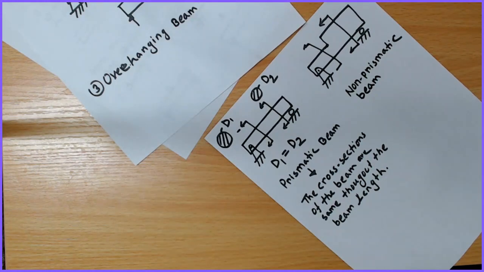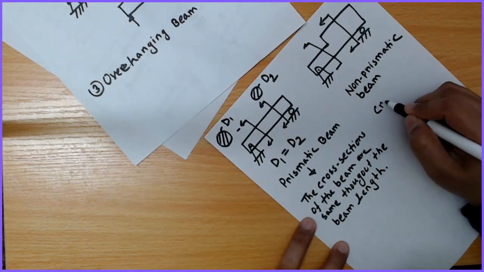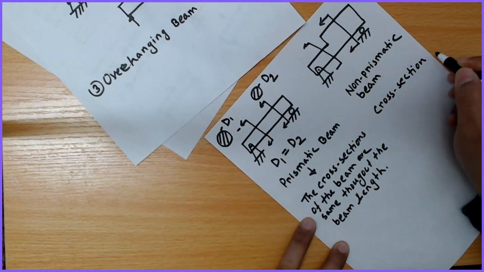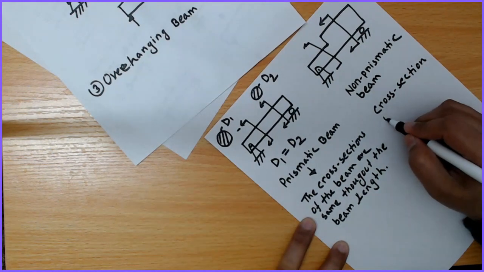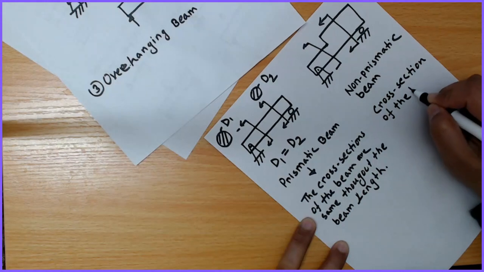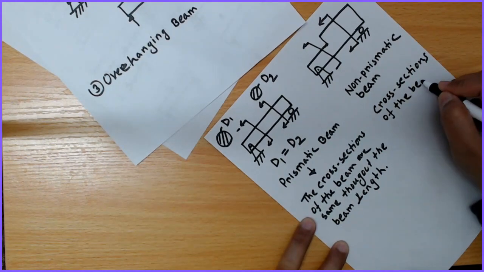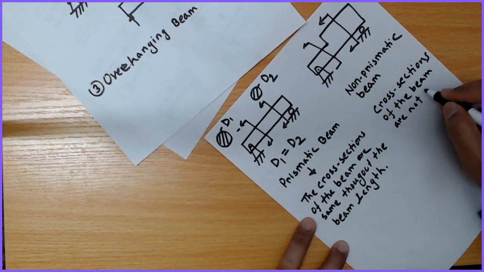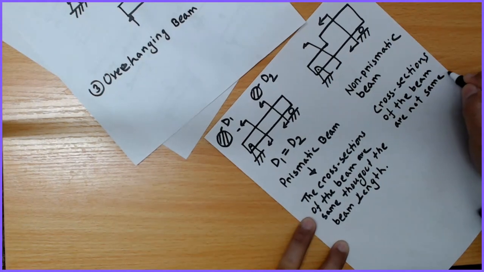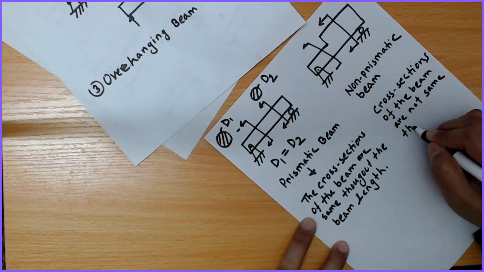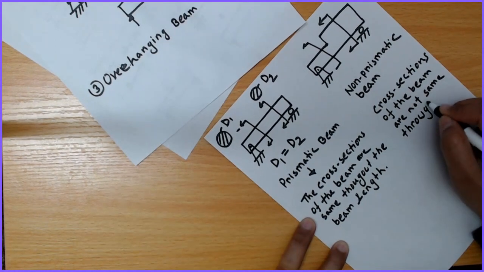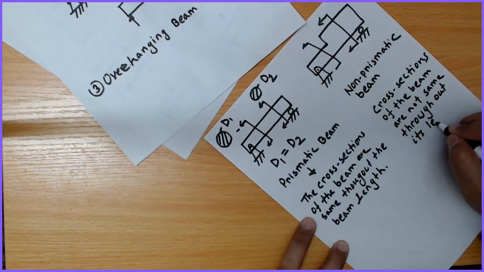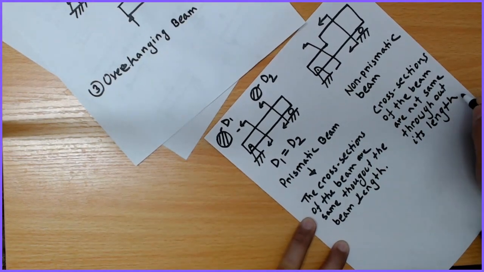In non-prismatic beam, the cross sections of the beam are not the same throughout its length.